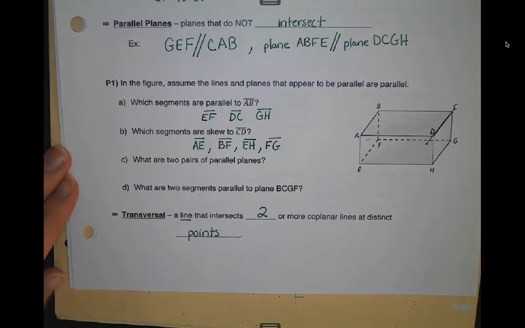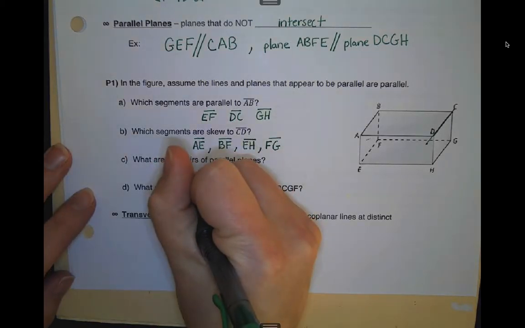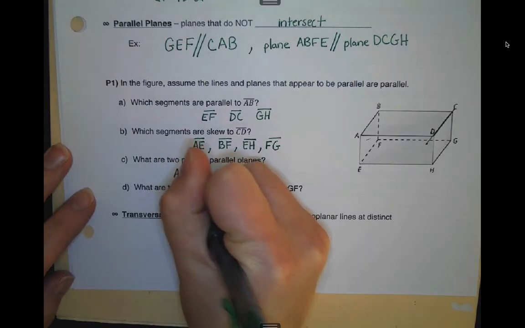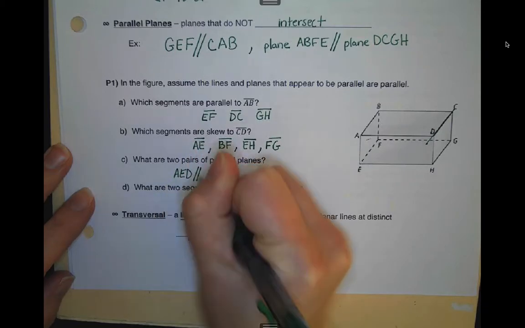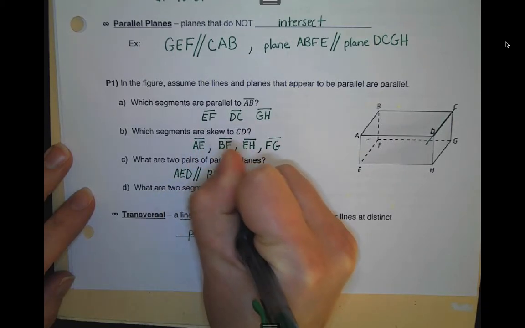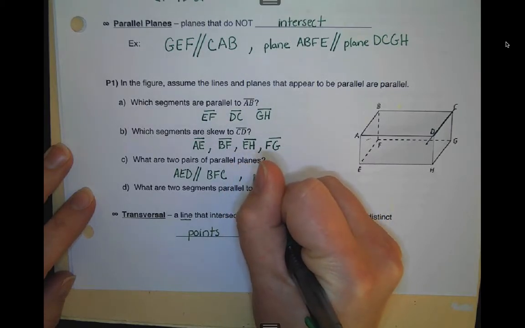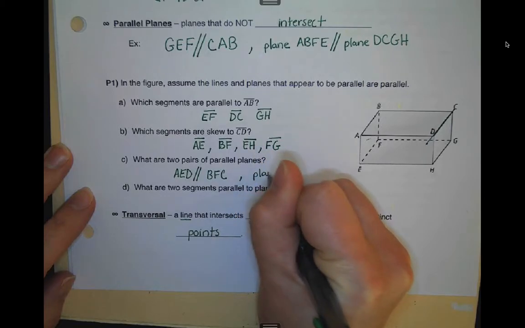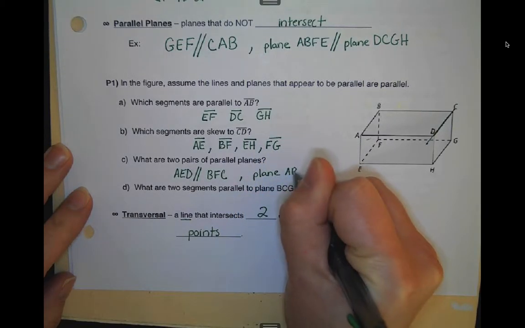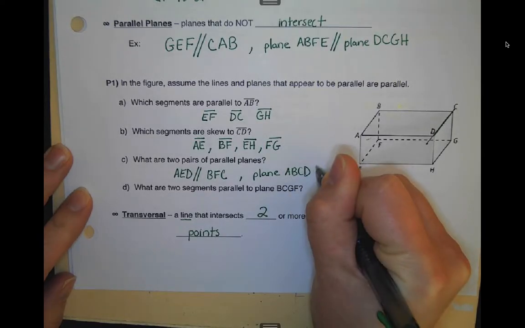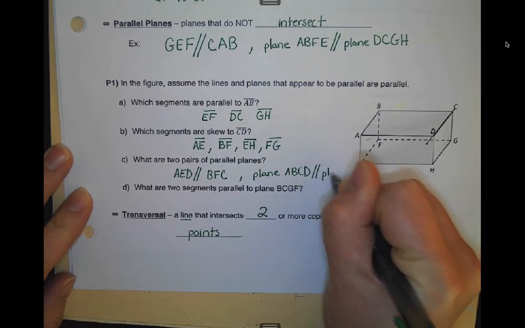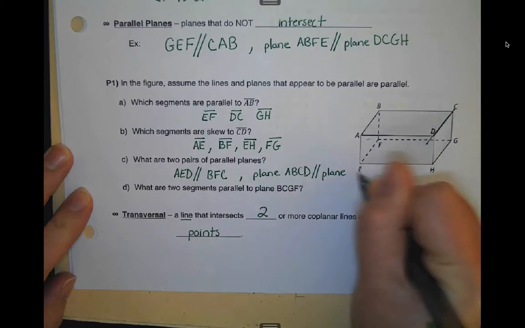What are two pairs of parallel planes? For example, we could say AED is parallel to BFC. Your naming may be a little bit different, but that's okay, as long as you're identifying the planes correctly. We could say plane ABCD is parallel to plane EFGH.